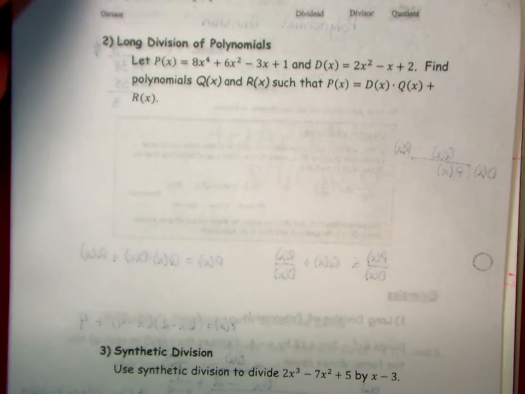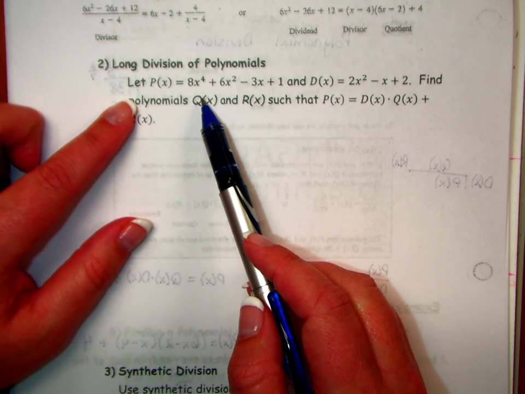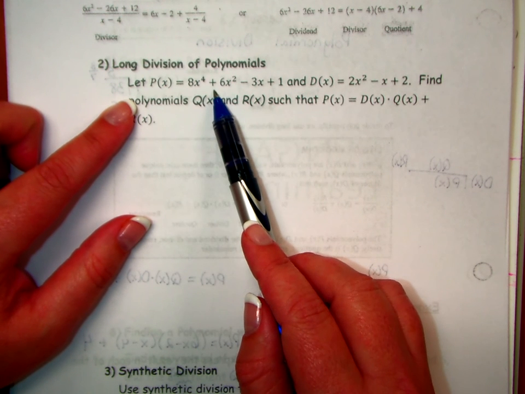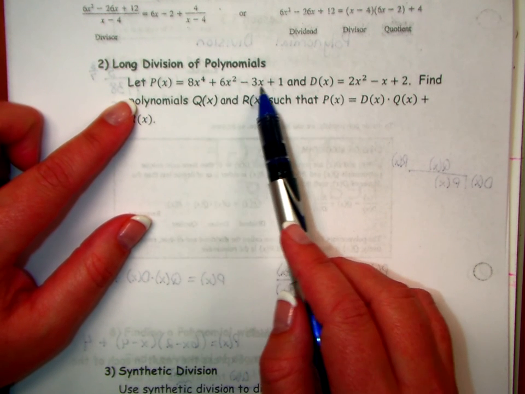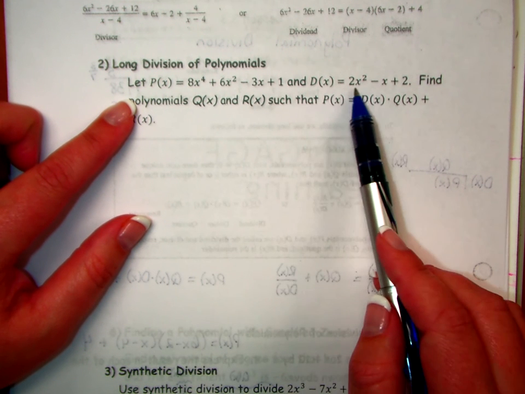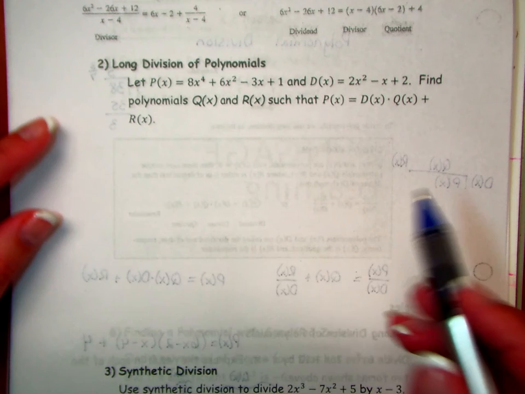All right. So this time we're dividing. Our polynomial is a 4th degree polynomial. It has an x to the 4th. It's missing the x cubed, x squared, x constant. So we're going to have to put a placeholder there. The divisor is x squared, x constant, and so there's no missing terms there.